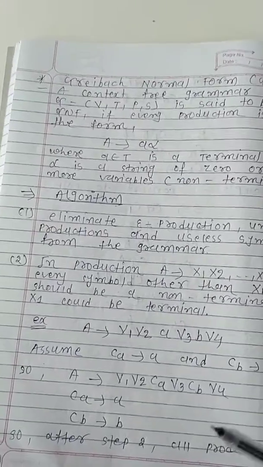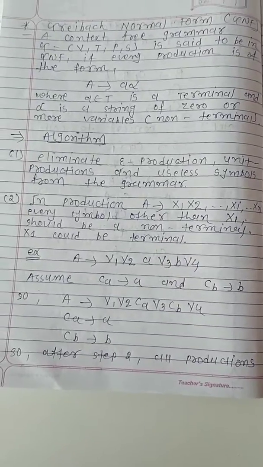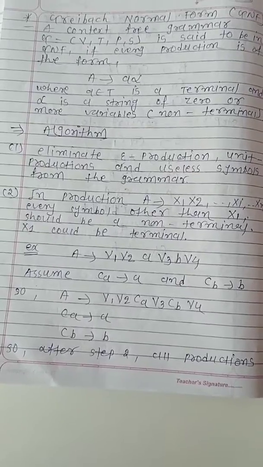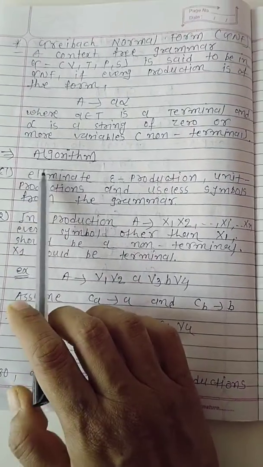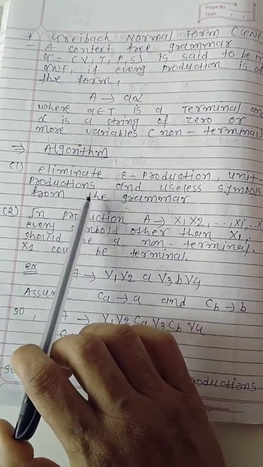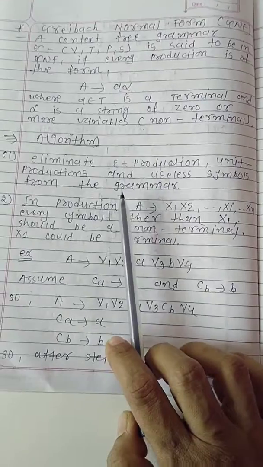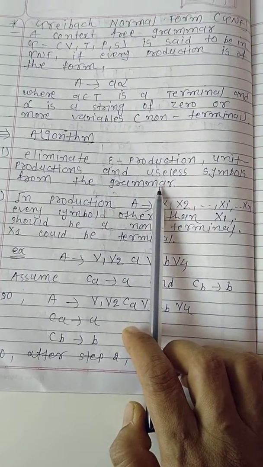So first of all, to convert a particular CFG into the GNF, we will see the algorithm. We have to follow various steps to convert the given CFG into the GNF. The first step is to eliminate null productions, unit productions and useless symbols from the grammar. Earlier, in the simplification of grammar, we have seen these three methods one by one.